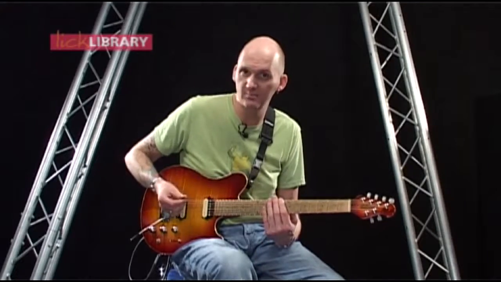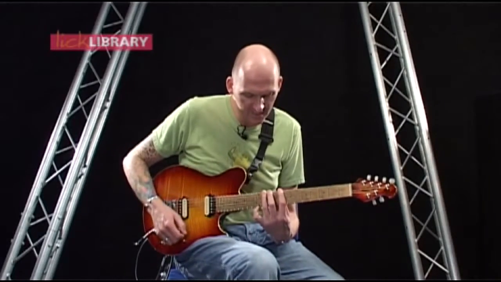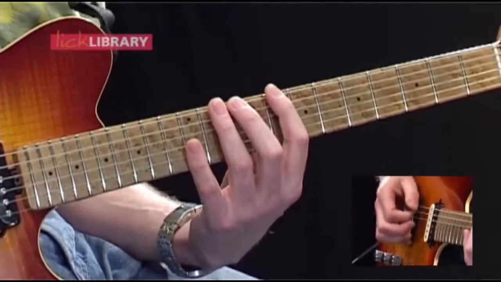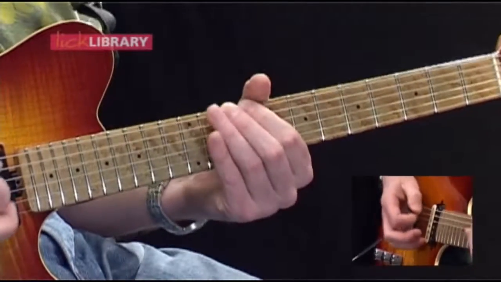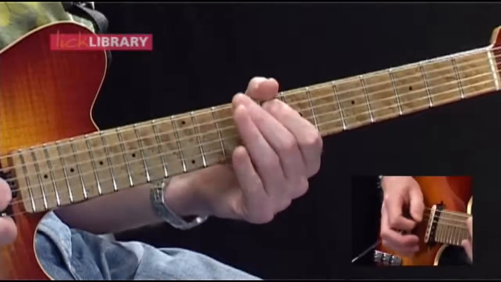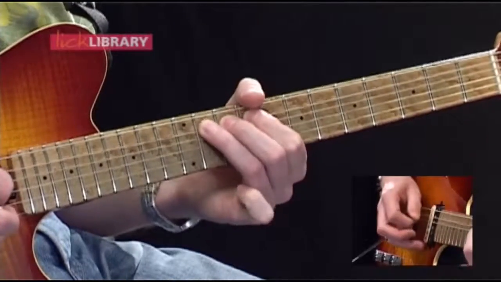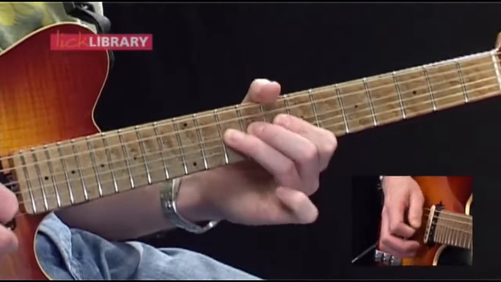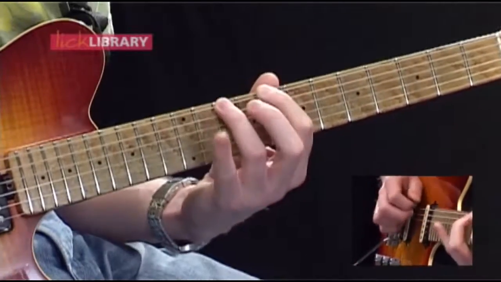Our next minor mode is the relative minor, or the Aeolian mode. This is built from the 6th note. So if we start from the 6th note of any major scale, continue up, treating that as the root, it fits with the 6th chord or triad, which would be minor, and it will also fit with the minor pentatonic built from that same degree. And the intervals in this scale are root, second, minor third, fourth, fifth, flat six, flat seven, root. So there's the scale.